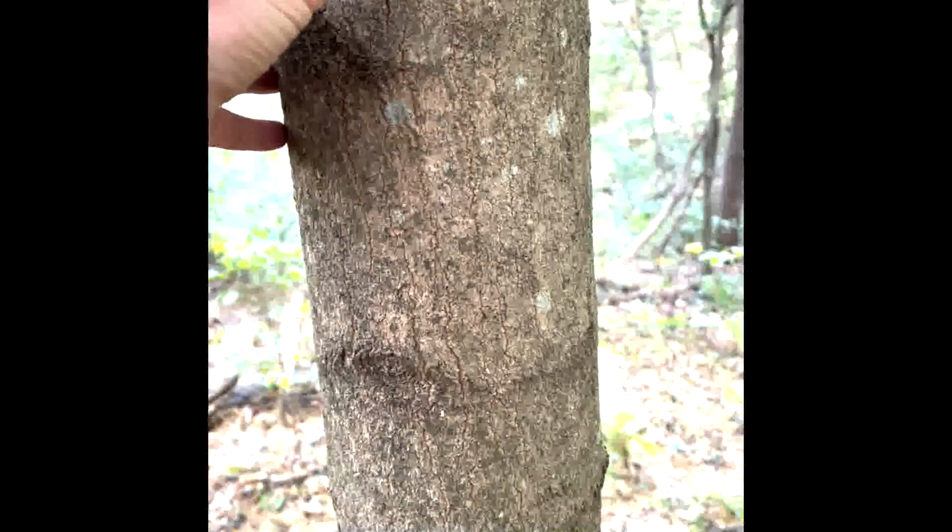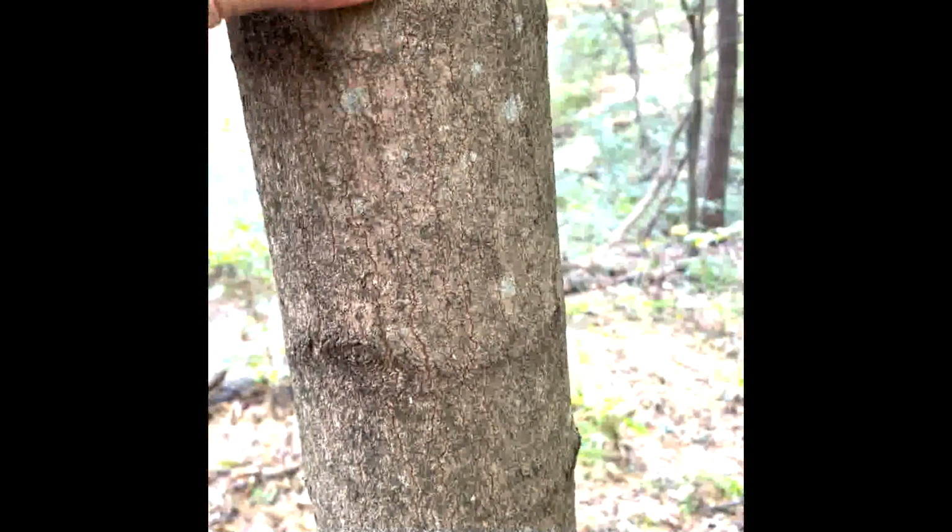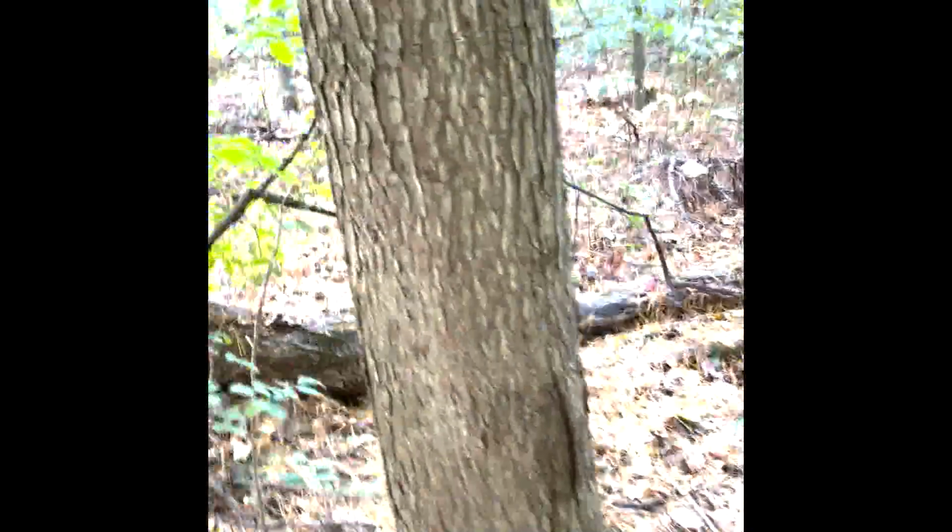On a younger sugar maple, this bark will be a gray-brown and smooth. And on the older one, they're more fissured with long, irregular flakes.